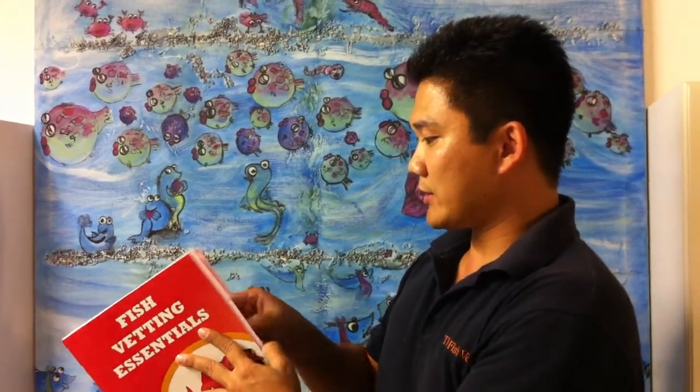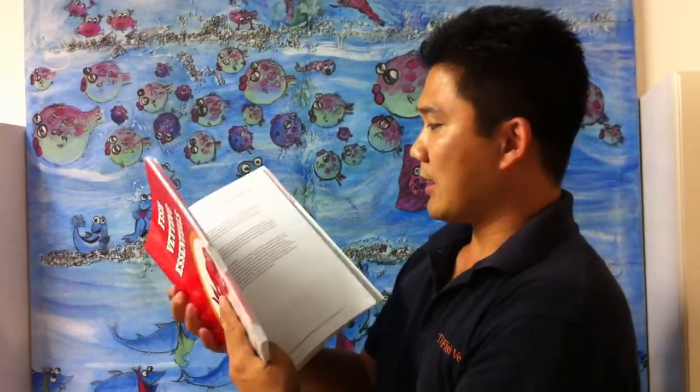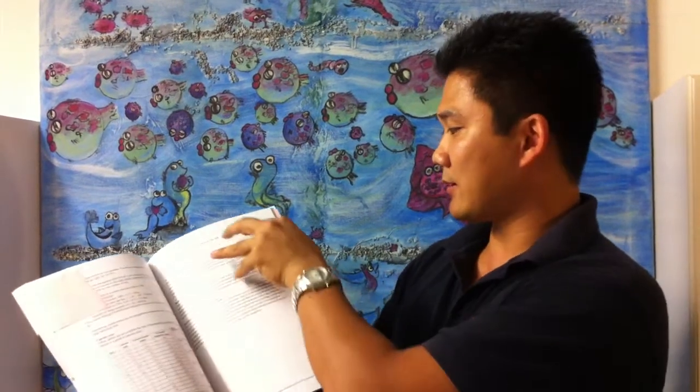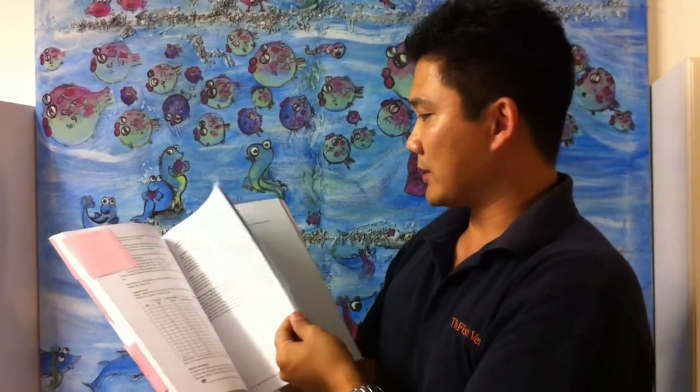I guess the most useful section to most vets is the medical corner. I've simplified it in such a way that as long as you know the broad category that the fish disease is in, so for example if it's an external flagellate, how you treat it, or if you think it's an external bacterial infection, how you treat it. So that's how I've organized this treatment side.